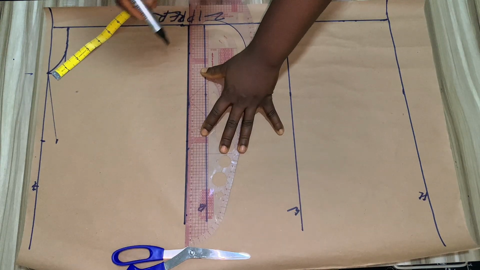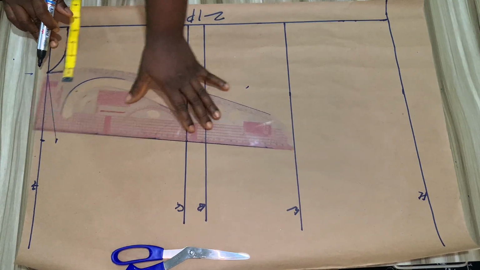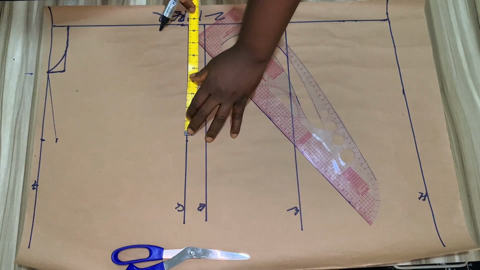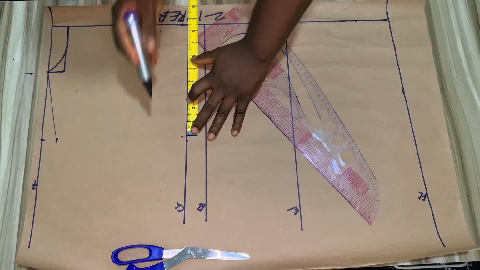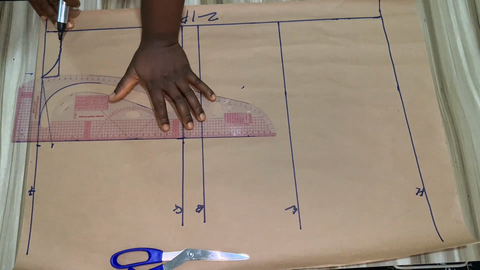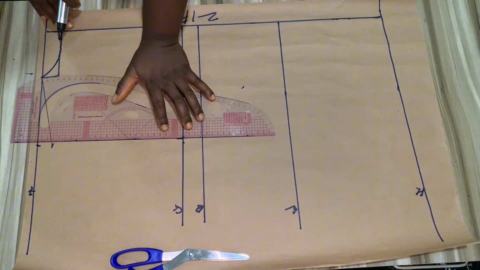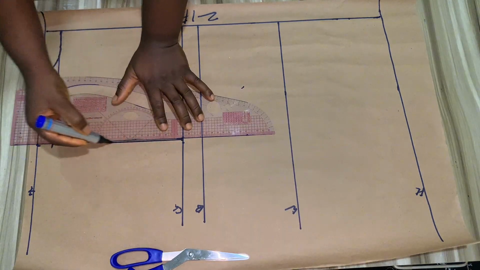I will rule this out and label it my chest line. So on this point, what I have as my back measurement, which is 8.5, I'll go ahead to input it again on this my chest line, and I'll connect the lines together. To meet the lines from my back, you locate the half of the armhole line.